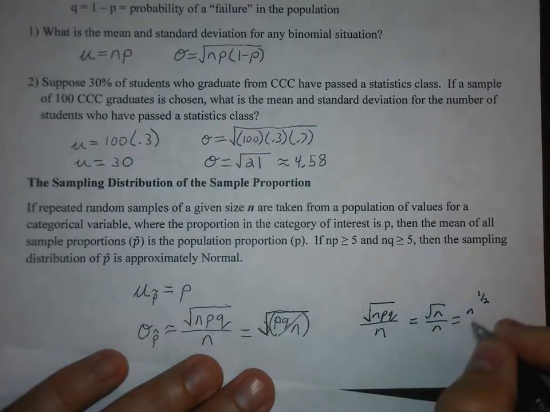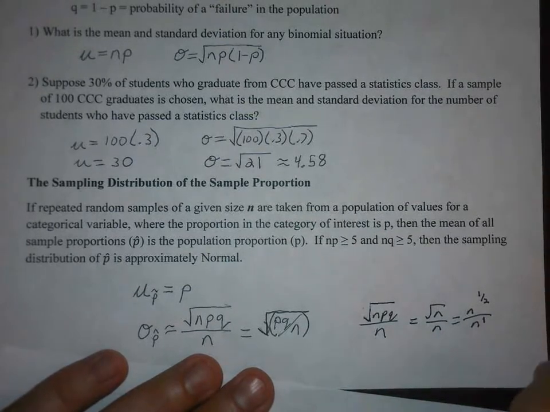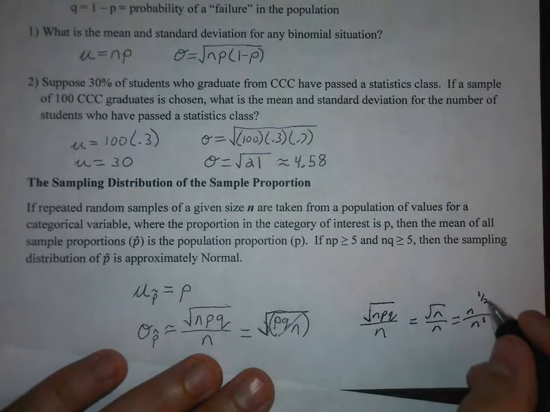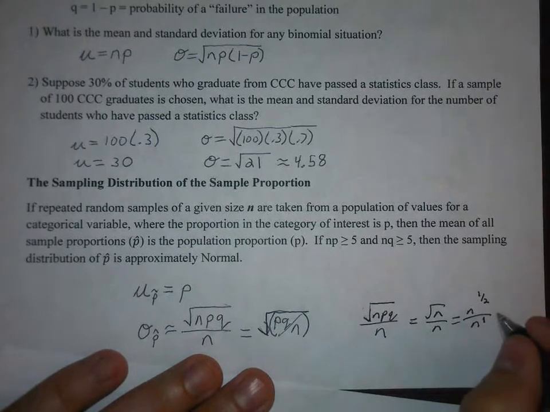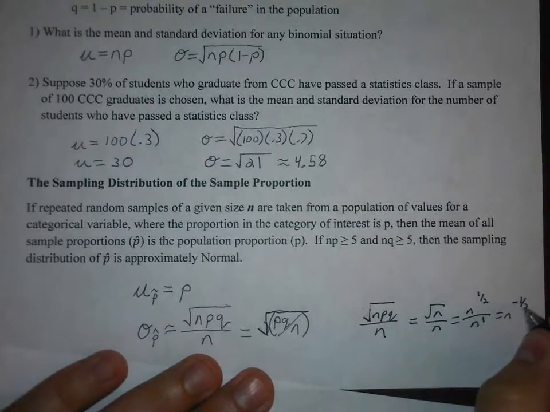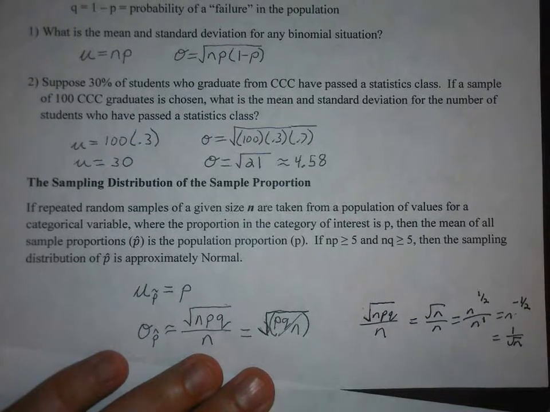N to the 1/2, because the square root of n is a 1/2 exponent, divided by n to the first. If you subtract the exponents, you get n to the negative 1/2. Well, a 1/2 exponent is a square root, and the negative puts it in the denominator, so we get 1 over the square root of n.